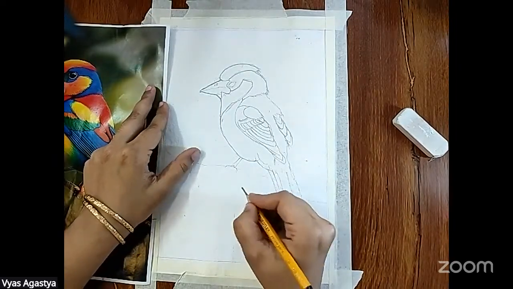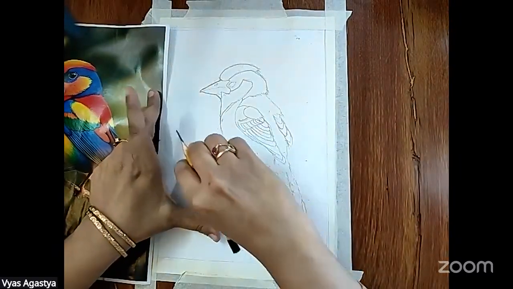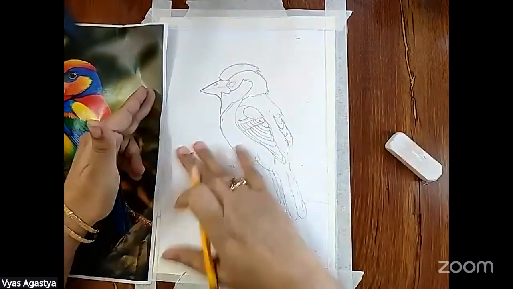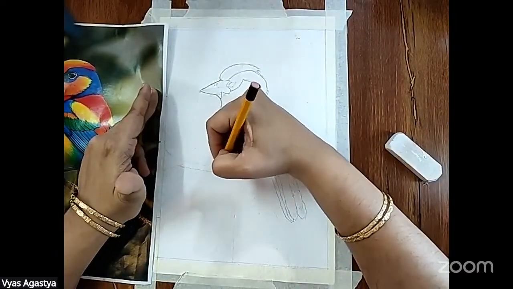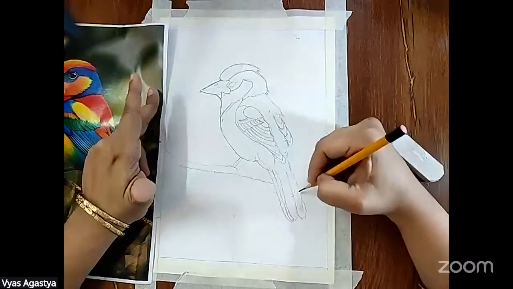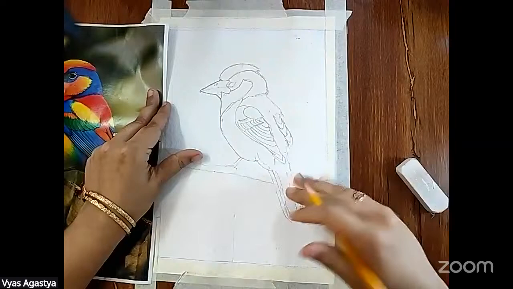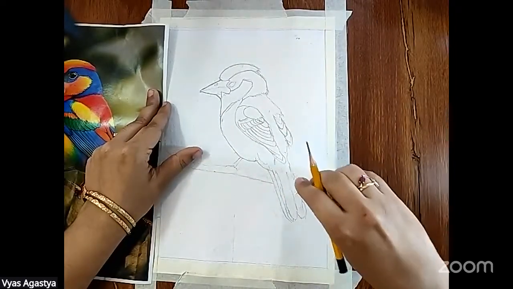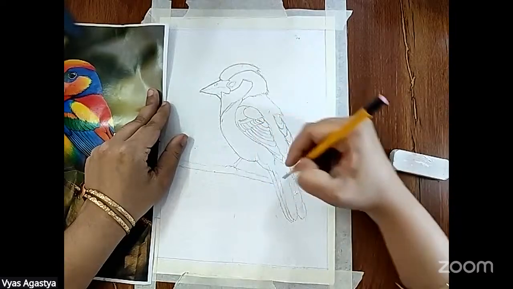Yes, so we will use this GSM paper. For Xerox also we use GSM paper only, that is 75 GSM paper, which is the normal paper. You can use that paper for pencil drawing. It is very suitable for small drawing practices, you can use normal Xerox paper.